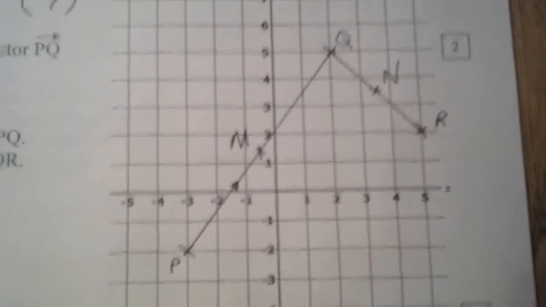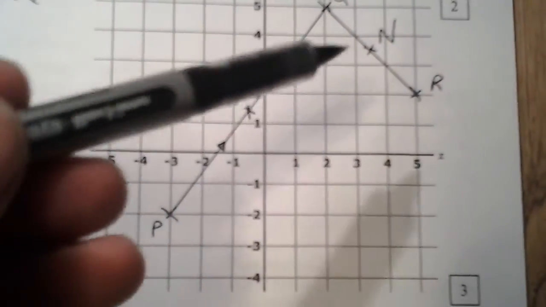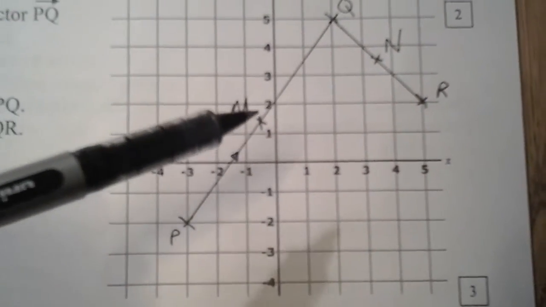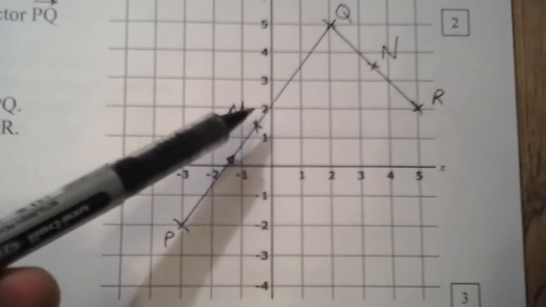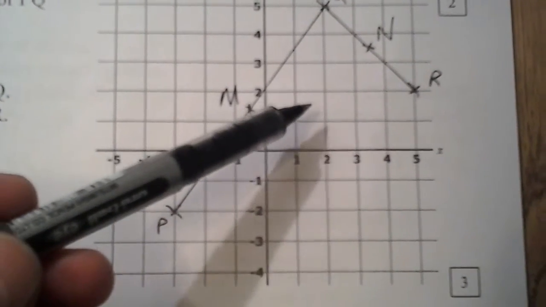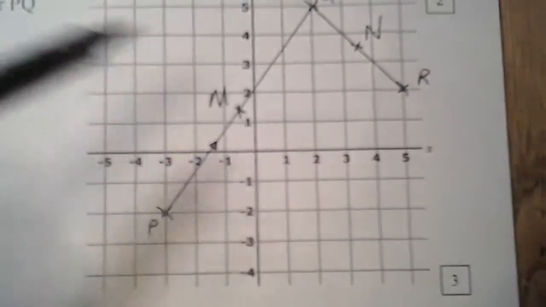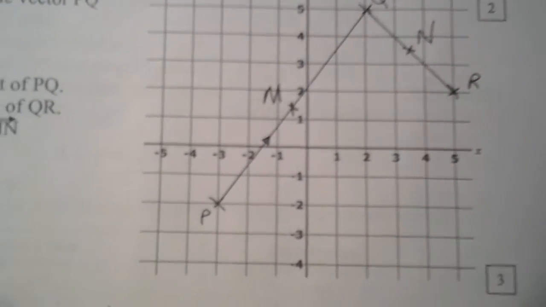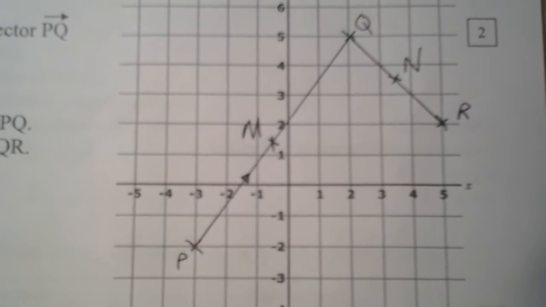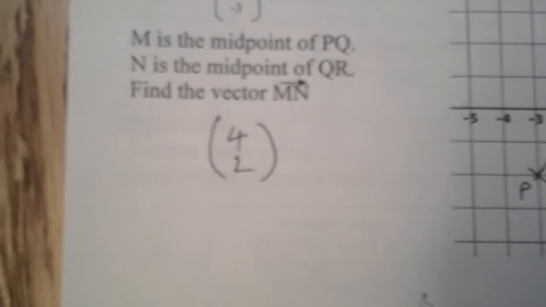Add the midpoints to your diagram, halfway along each line, just by counting the squares and halving it. Then you've got to work out the vector to get from M to N. So that's here, so go across 1, 2, 3, that's 4 squares across, and 1, 2 squares up, so it's 4, 2. Even though you're working from the halves, it's still 4, 2.